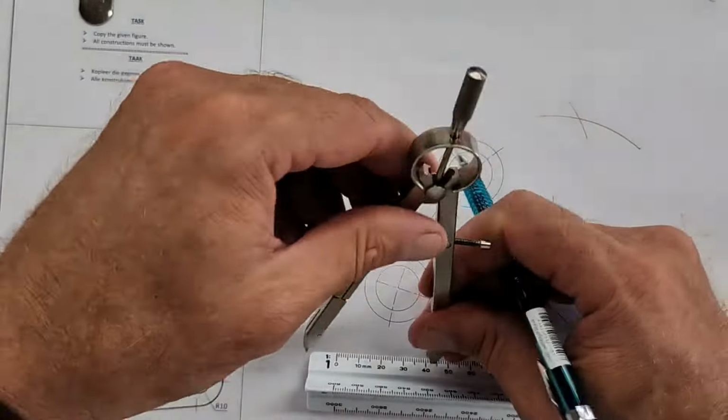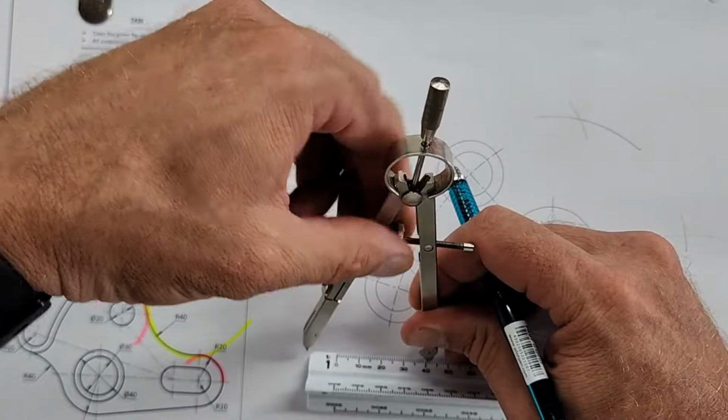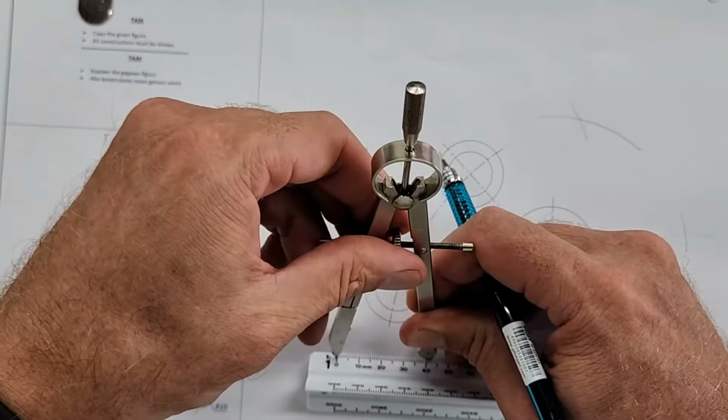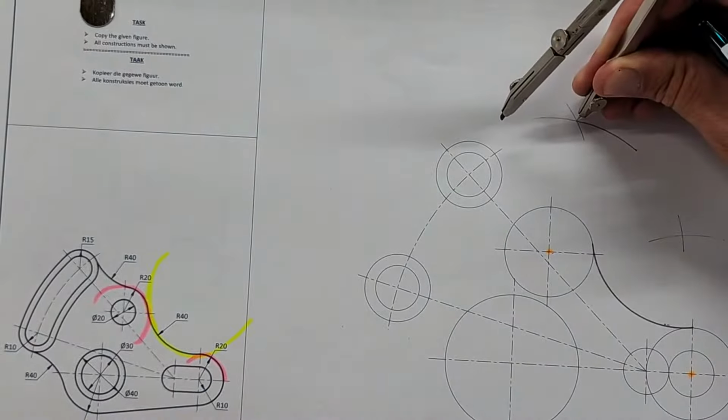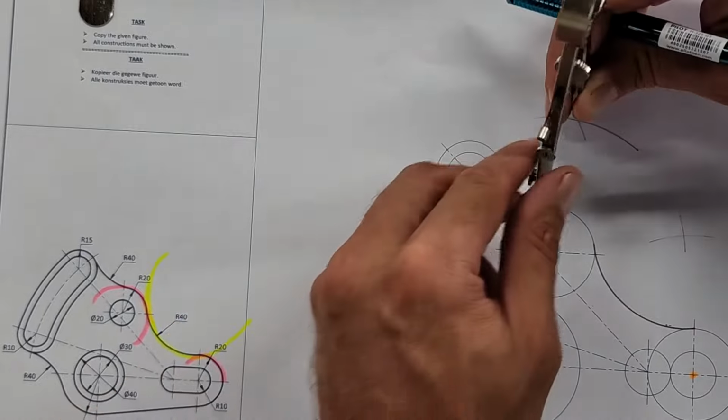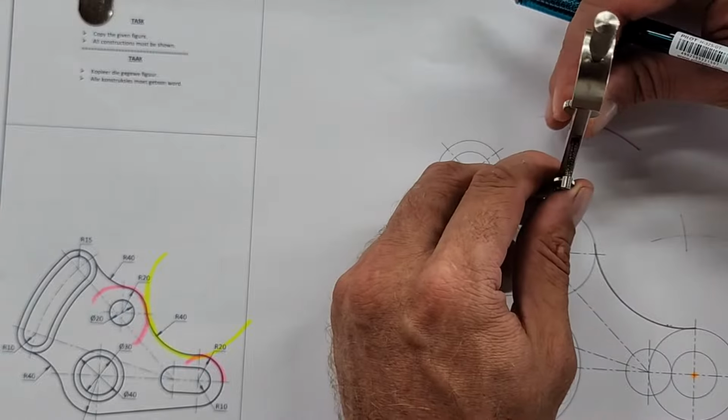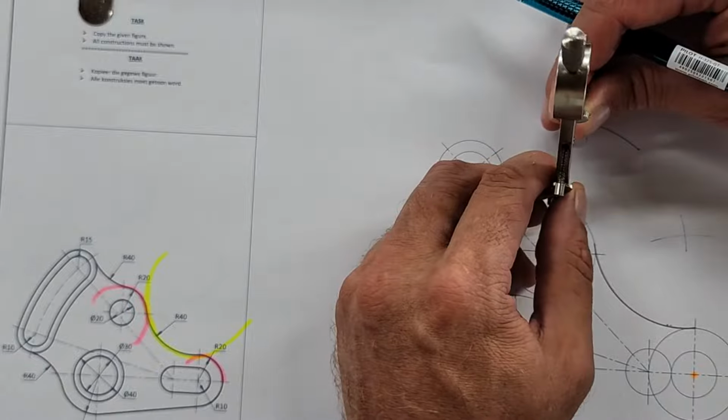And now I'm going to set my compass, that's also radius 40 of course. So before I draw it, I'm just going to check it. There it touches. And right there on the outside it touches.